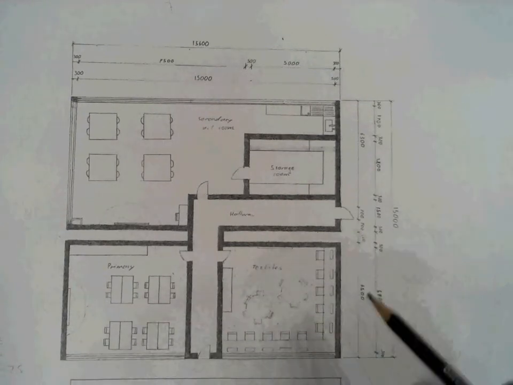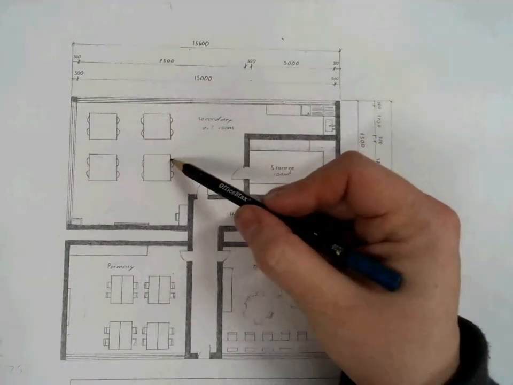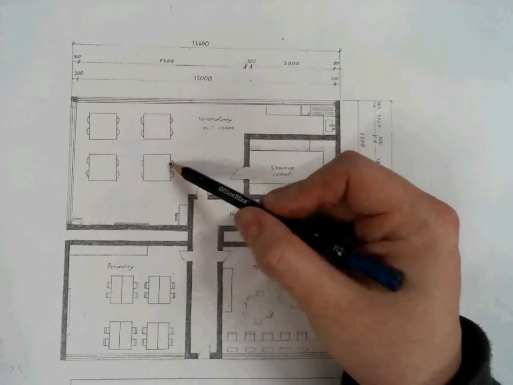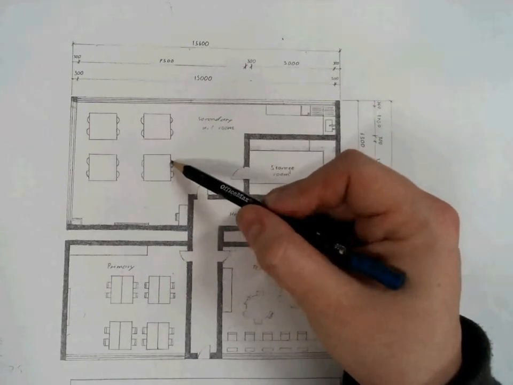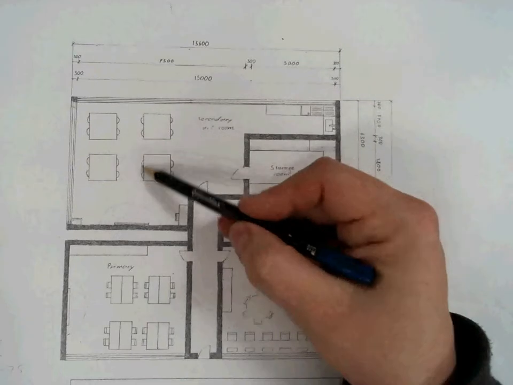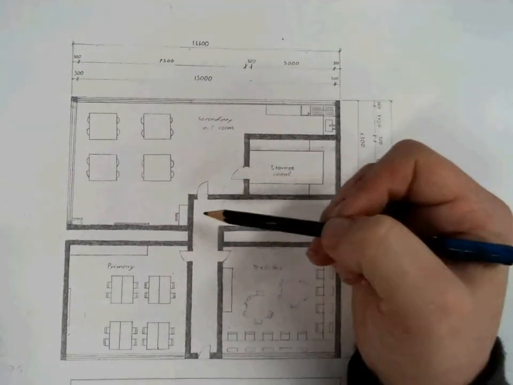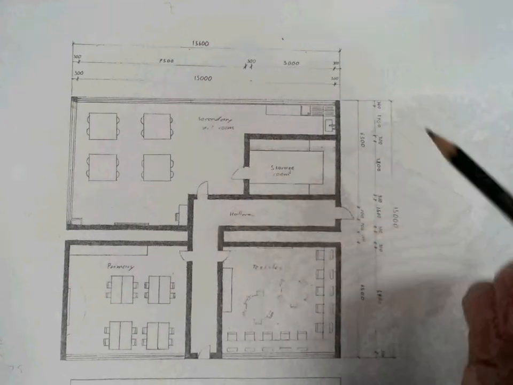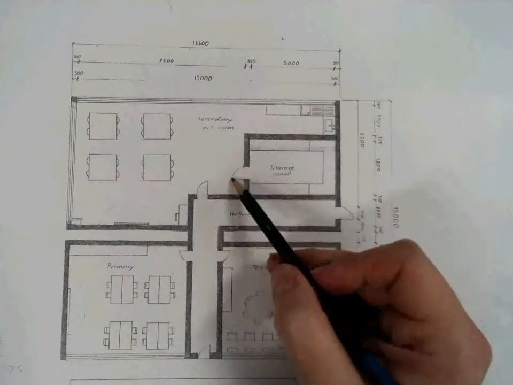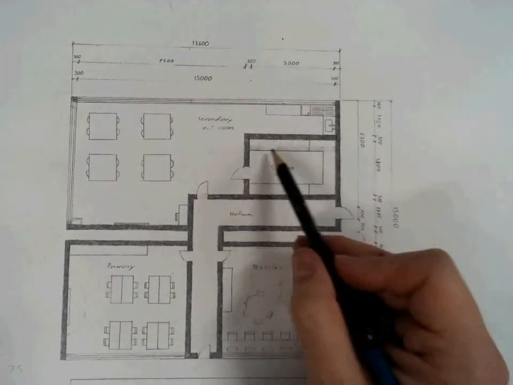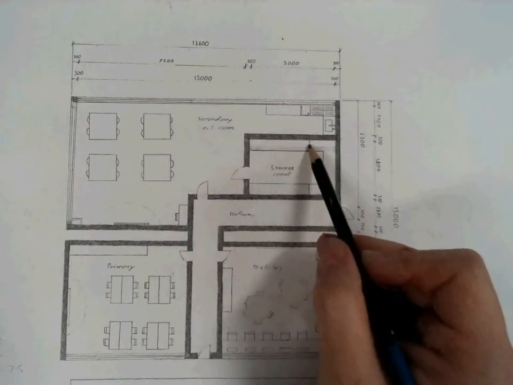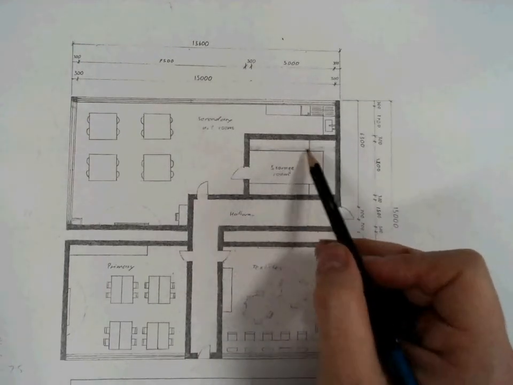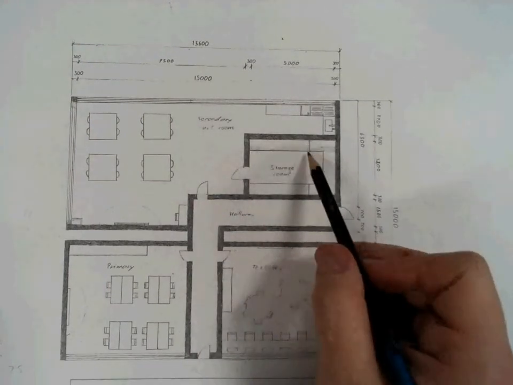Then you would have these symbols here, like a capital D with a straight line to show the seats, and then squares or rectangles to show where the tables would go. Here there's another door as well and it goes into the storeroom, and you can see that there's a bench along here and there's been thin 1 millimeter lines for the furniture.